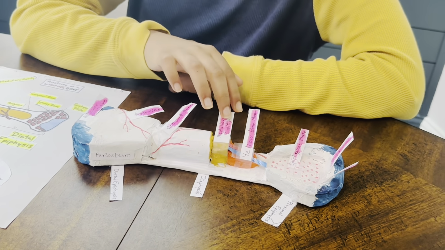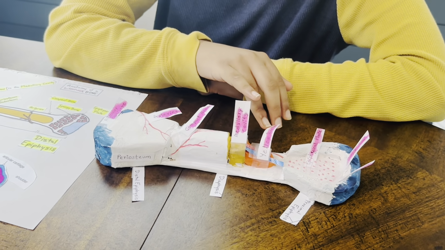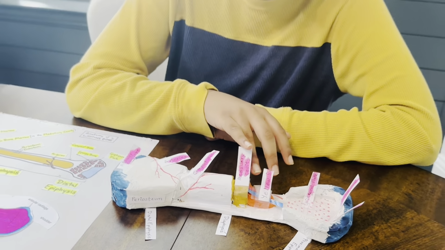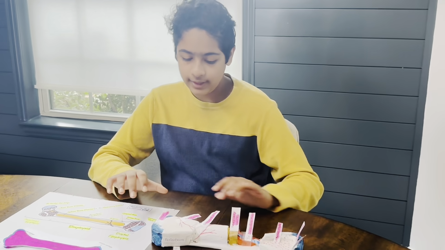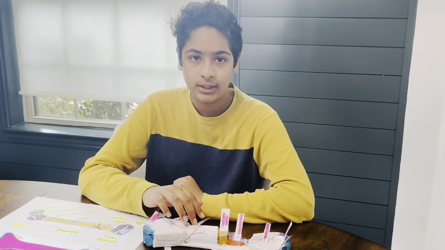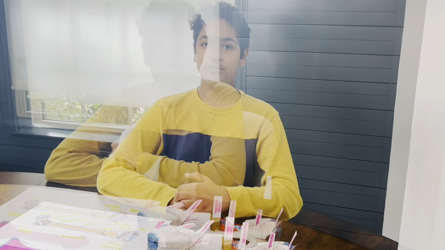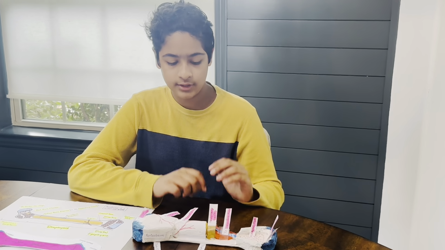Then we have the yellow bone marrow, which provides storage for fat and nutrients for the bone. Along with that, there's the spongy bone located in the epiphysis and the compact bone located in the diaphysis. So for the diaphysis, it would be periosteum, compact bone, medullary cavity, yellow bone marrow.